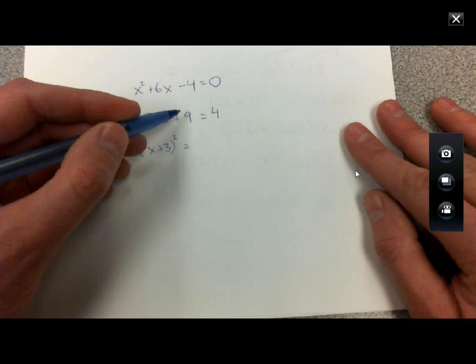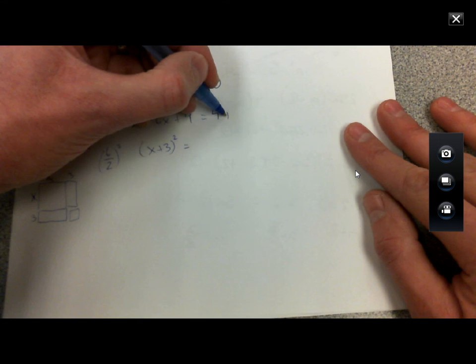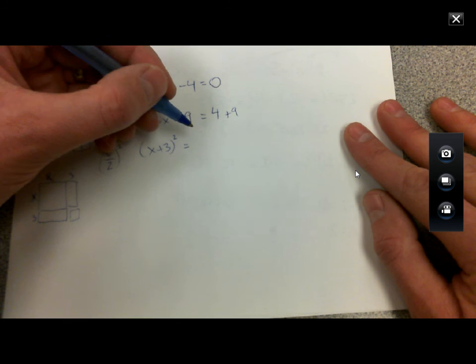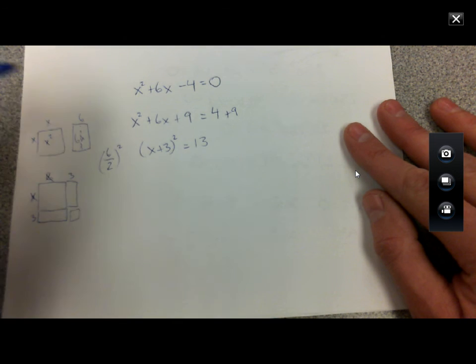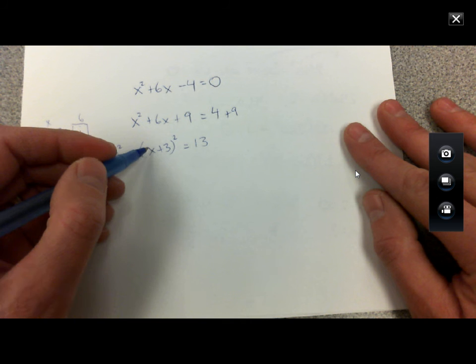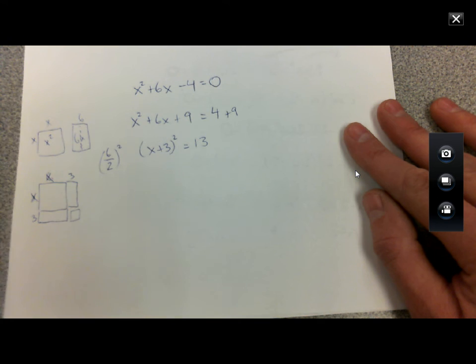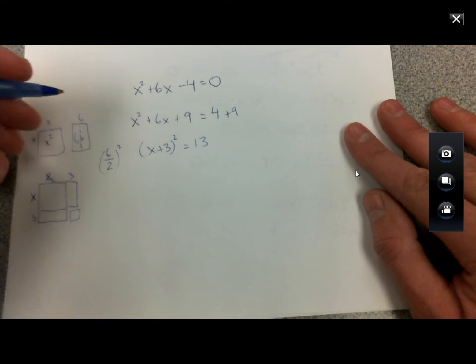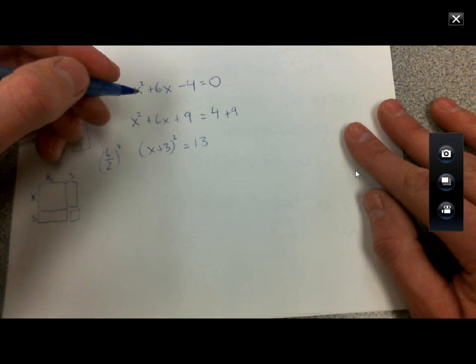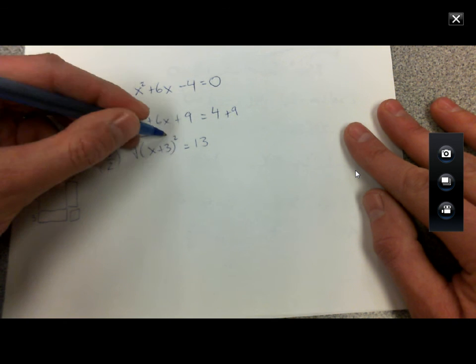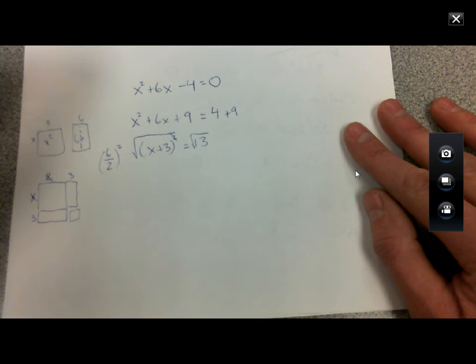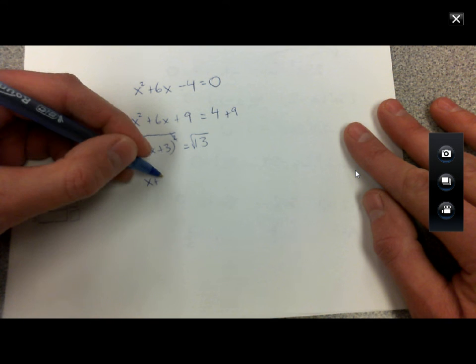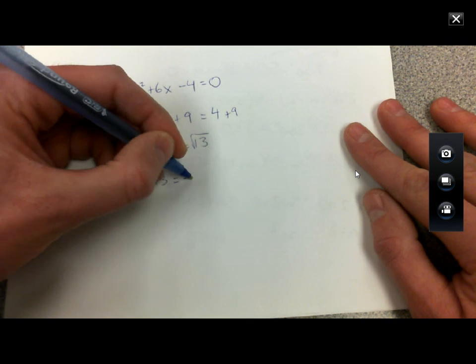However, if you add 9 to the left side of the equal sign, you have to add 9 to the right side of the equal sign. 4 plus 9 is going to give me 13. All right. To get rid of that square, I could ask what something squared equals 13. I don't know off the top of my head. It's some decimal that never repeats and never ends. It's an irrational number. I'm going to take the square root of both sides of that equal sign. The square and the square root cancel because they're inverse operations. X plus 3 then equals plus or minus the square root of 13.